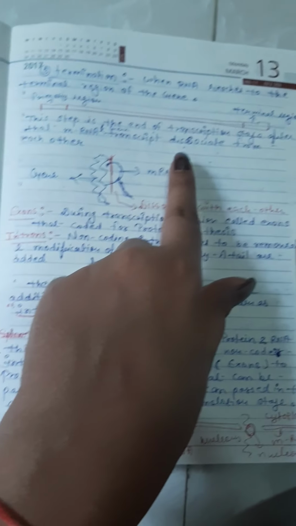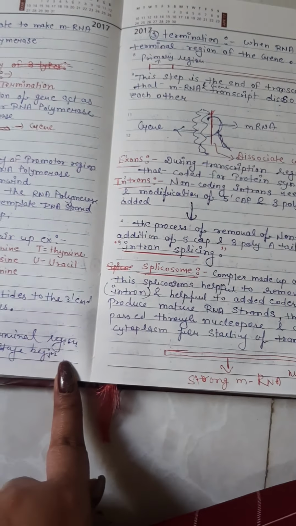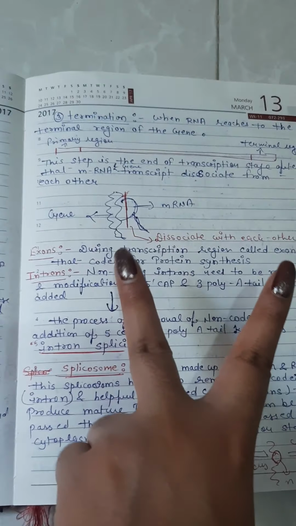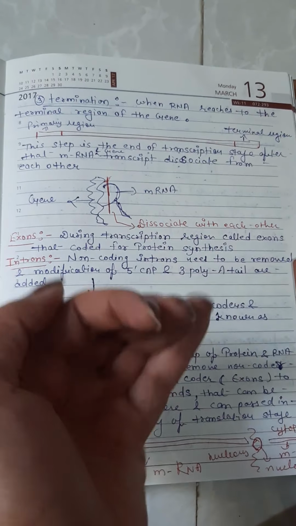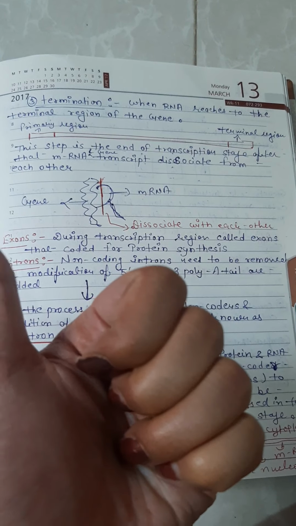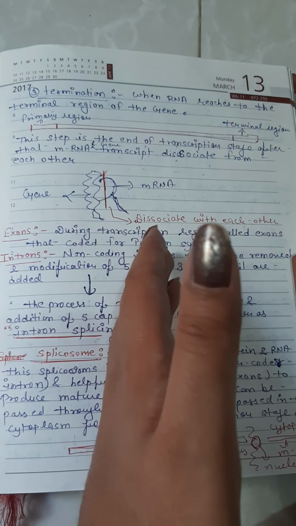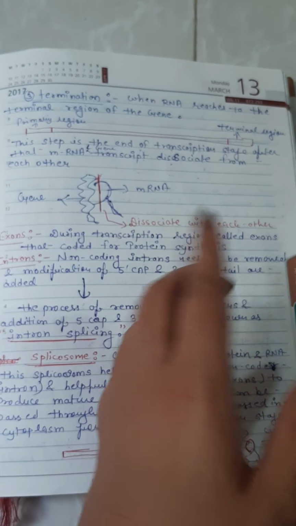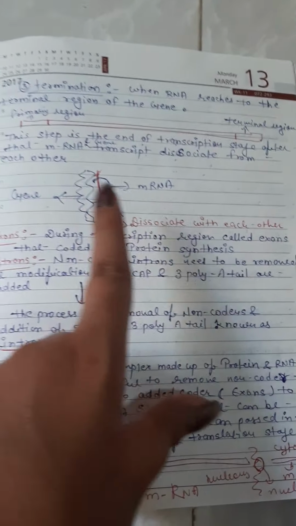So the termination process starts when your reaction reaches the terminal region. There are two basic regions: the primary region and the terminal region. The primary region is the initial binding site where RNA polymerase binds to the gene, so that is your primary site or promoter region. The terminal region is the ending of the process.